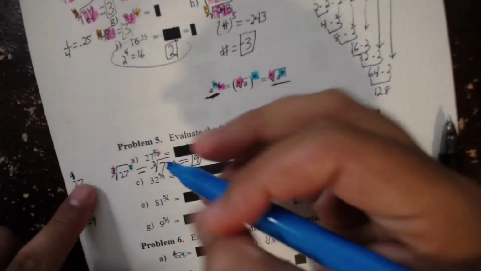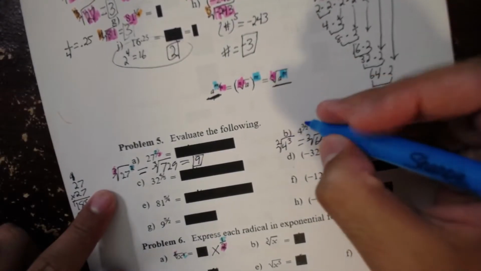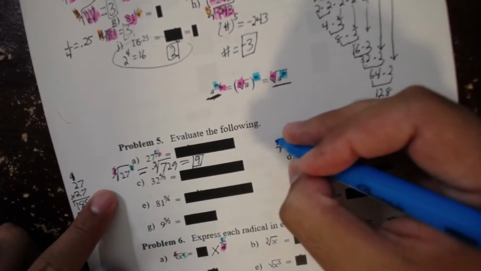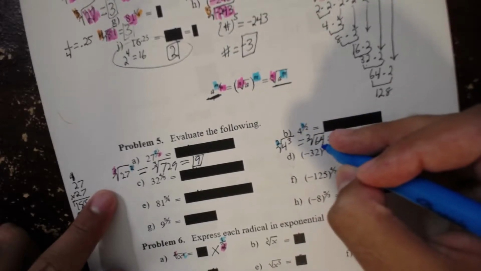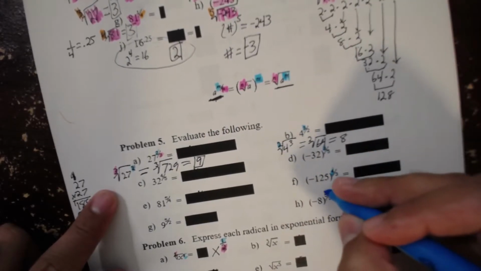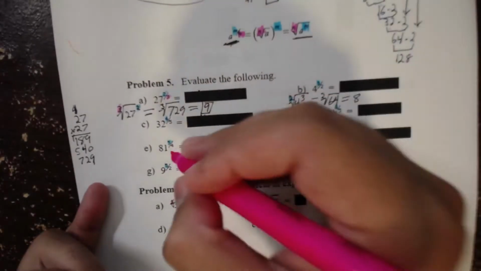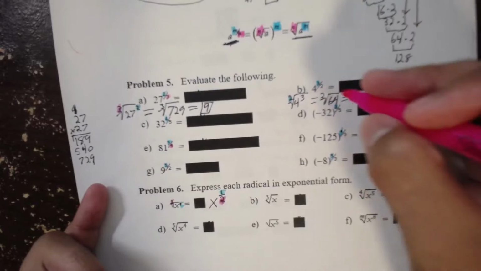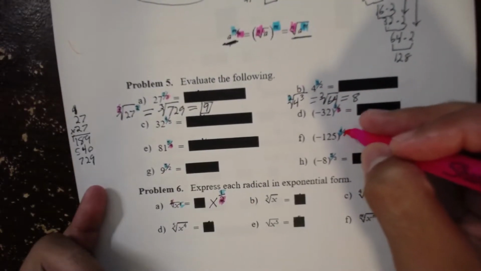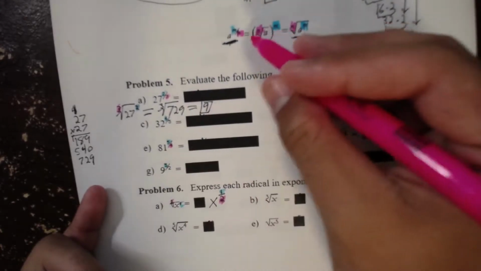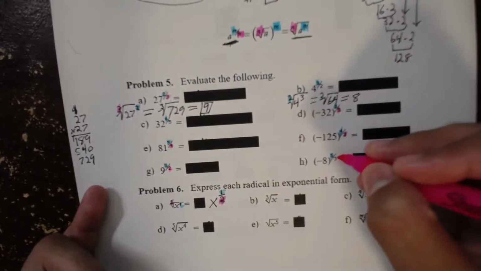Okay, just to keep it consistent, I'm going to color everything so I don't have to constantly switch back and forth, just so you can see. There we go. We got all the m's, the numerator, the exponent. And now we have to get the denominator right here. In this case, it's the n. This is the index.